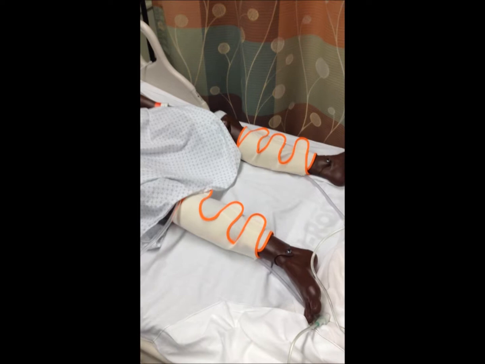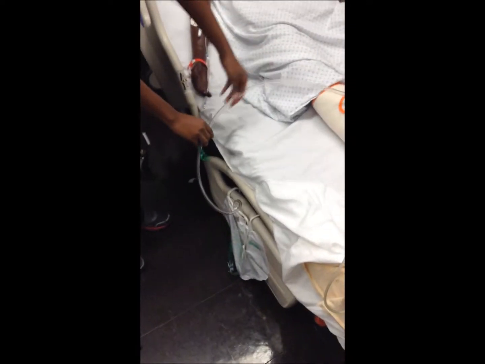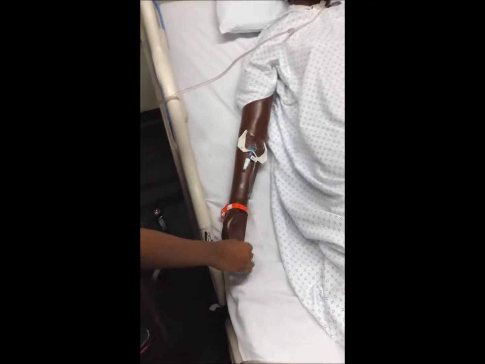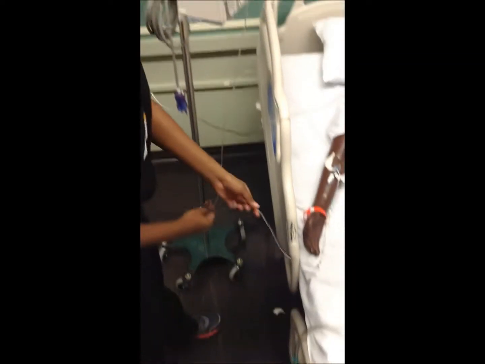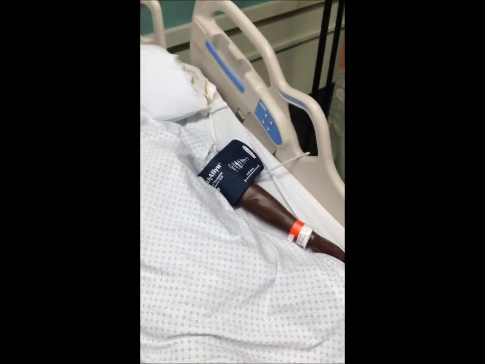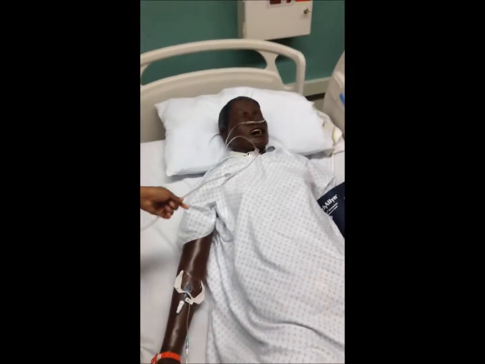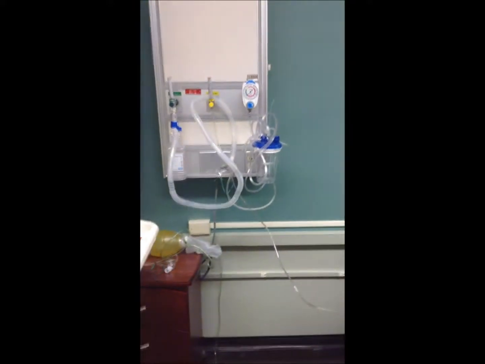First we have SCDs, which prevent clotting in the legs. We also have Foleys, which are shown here, and they're connected to the bed frame. We also have an IV, which can be connected to the IV pump. Can be a blood pressure cuff, which would be attached to a machine, and there's also oxygen, which can be attached to the oxygen machine.